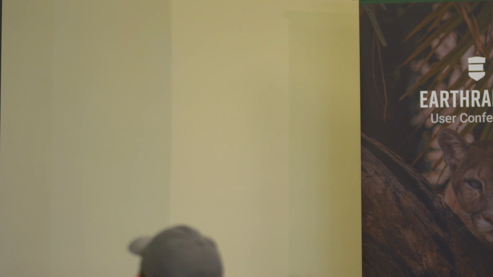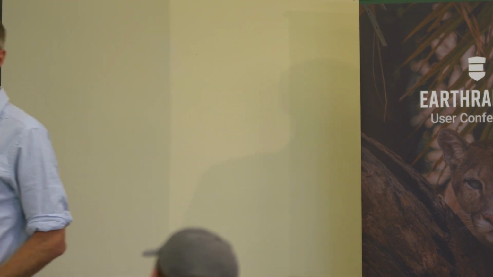Okay, so some of the things that it can do. One of the big things that we've heard is that EarthRanger is a fantastic platform, but it's difficult to get data out to run analyses. So this is one of the first things we wanted to address. We've developed a module within Ecoscope called ERIO, for pulling data down, as well as uploading data, so it can do both.